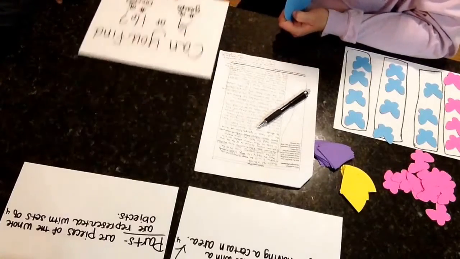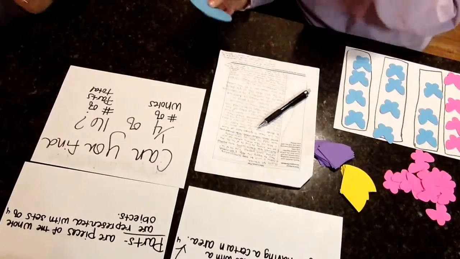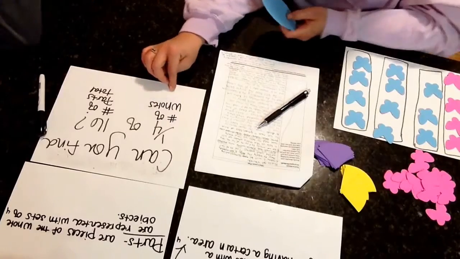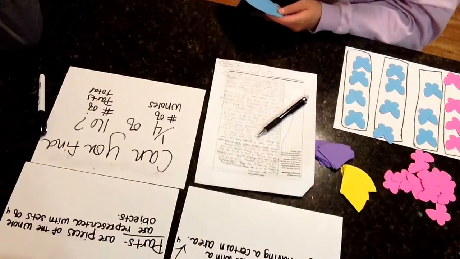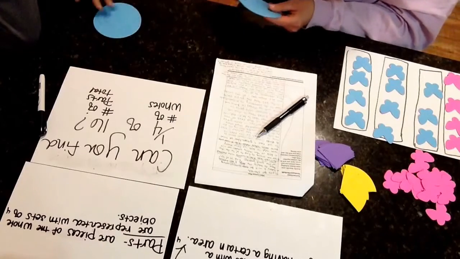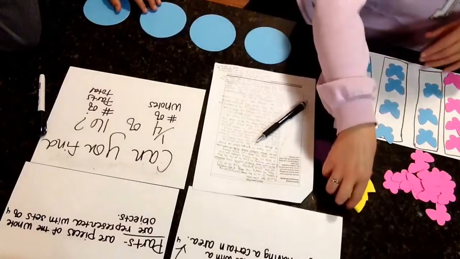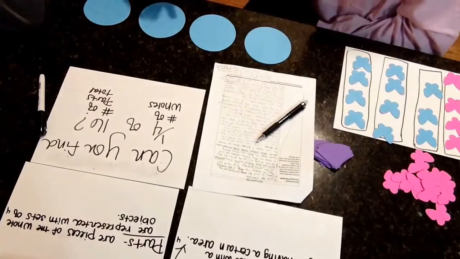We're still going to work with the same problem as before. Can you find 1/4 of 16? Now with this one, the 4 is going to represent the number of wholes, and the 16 is going to represent the number of parts total. So we're going to have 4 wholes. I'm going to give you some parts.